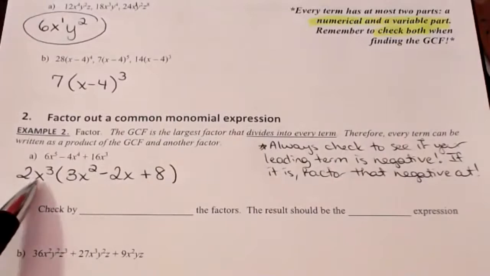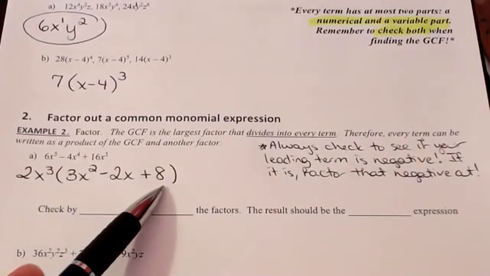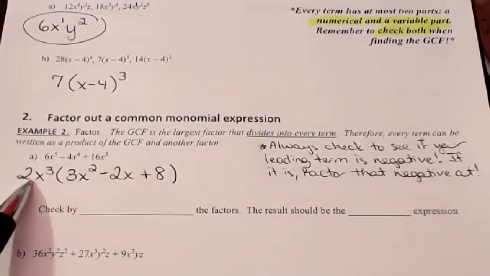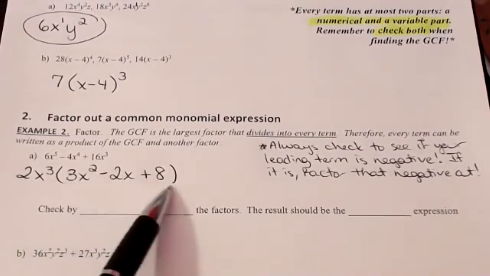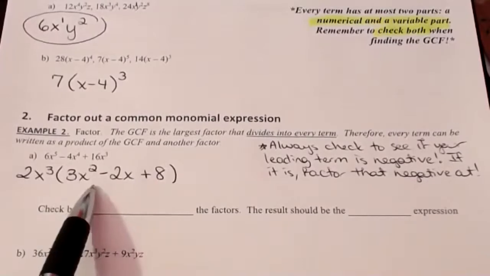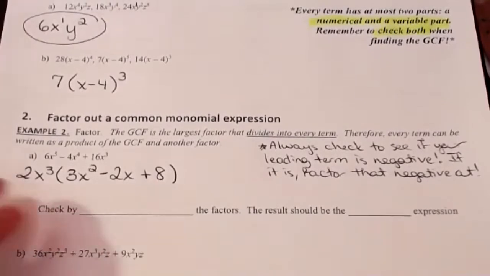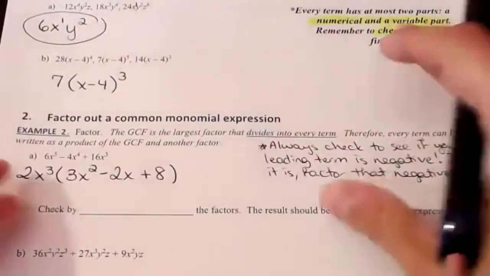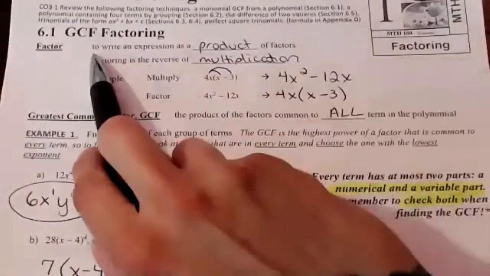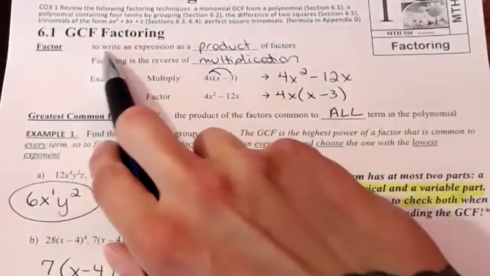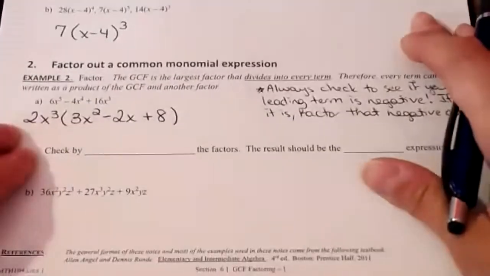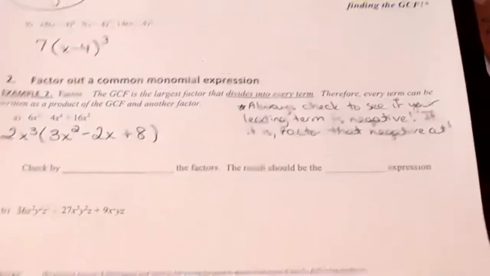So we have 2x to the 3rd times 3x squared minus 2x plus 8. You have two factors here. You have your 2x to the 3rd, that's your first factor. Your 3x squared minus 2x plus 8, that's your second factor. This is how your factors will essentially look. Keep in mind what we wrote at the top. To factor is essentially to write an expression as a product of factors. And that's what we've done here. It's a product of the two factors.